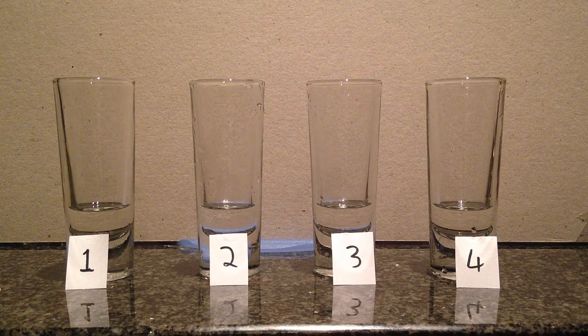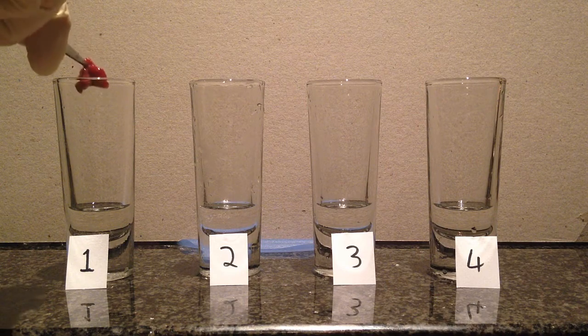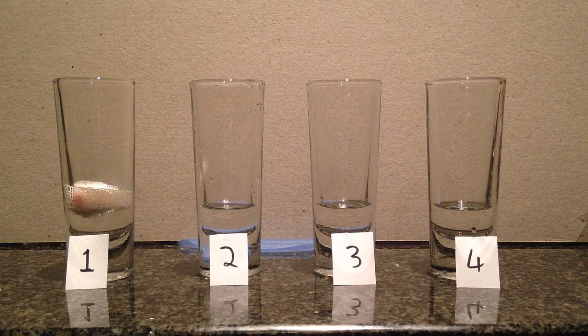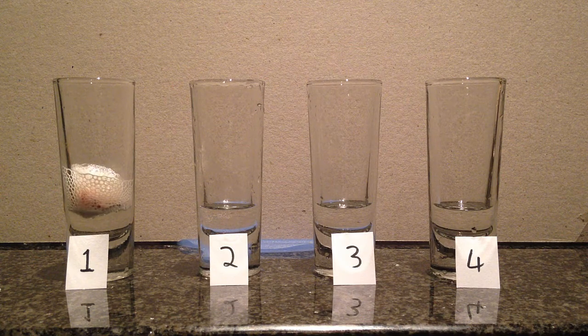Test 2. Okay, here it goes. Same experiment, the same amount of hydrogen peroxide. First one is chicken liver. Warm. Instant foam. Right now it's making oxygen and water.